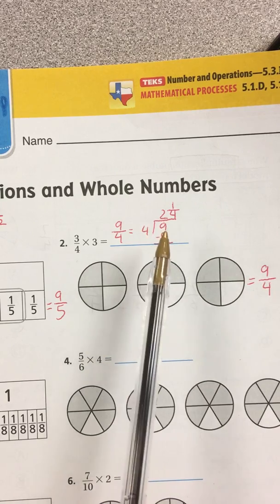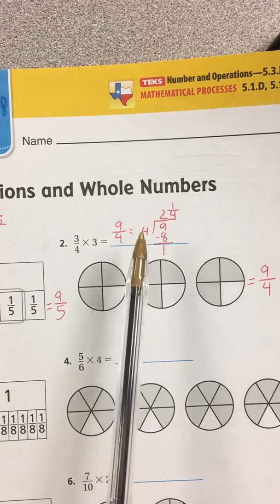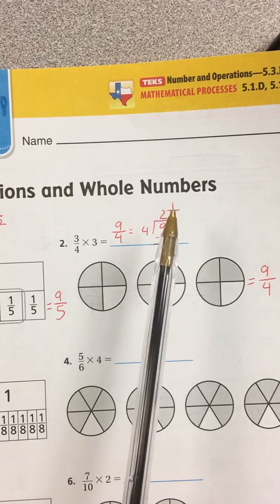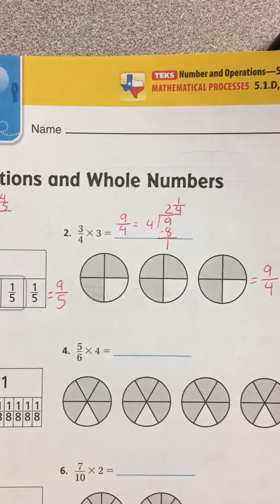So I divide, 4 goes into 9 2 times. 2 times 4 is 8. You have 1 left over. That becomes your numerator, and your denominator stays the same.